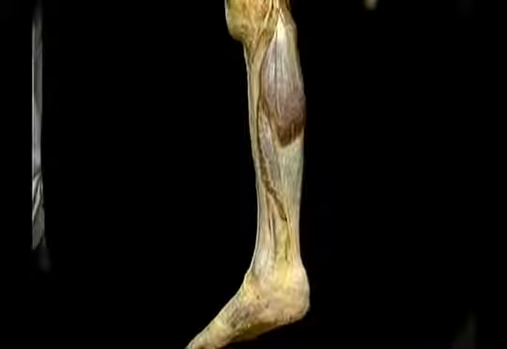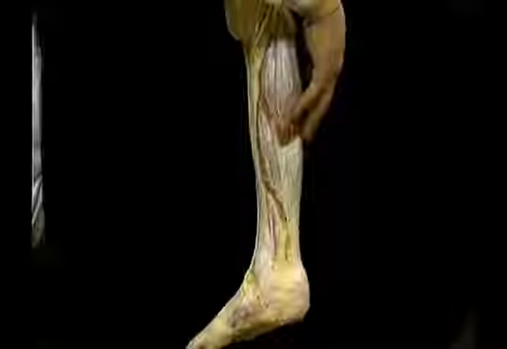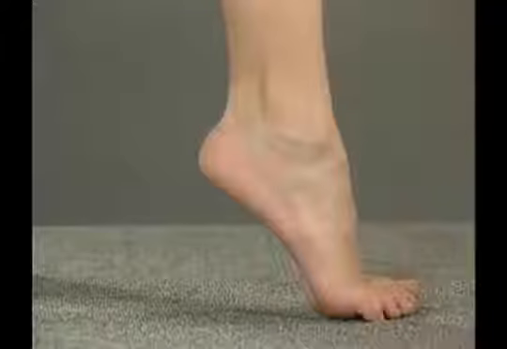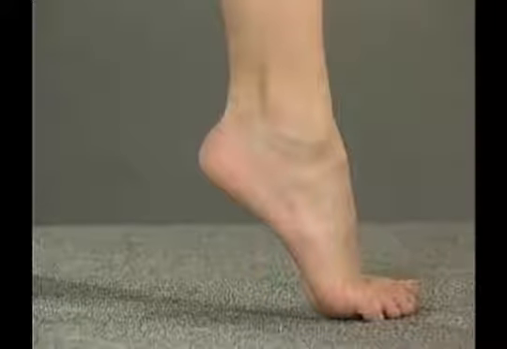The action of soleus, gastrocnemius, and plantaris is to produce plantar flexion at the ankle joint. Their action lifts us up off the ground when we stand on tiptoe. When balanced against gravity, the same action controls our rate of descent.